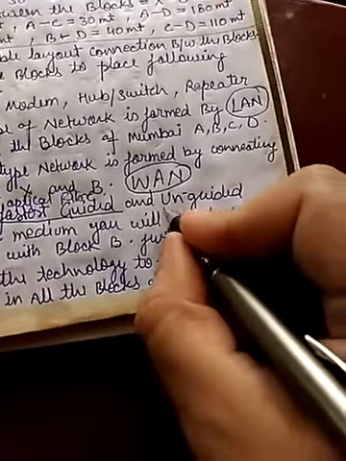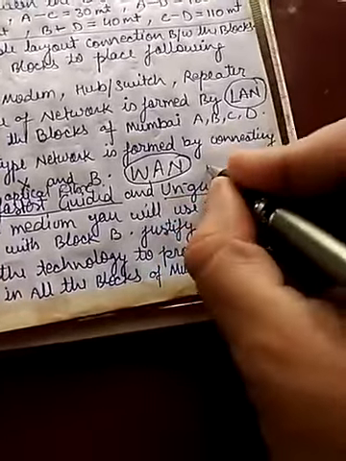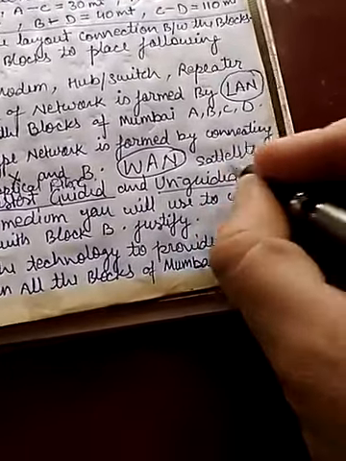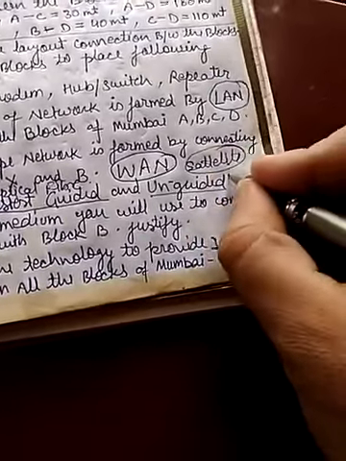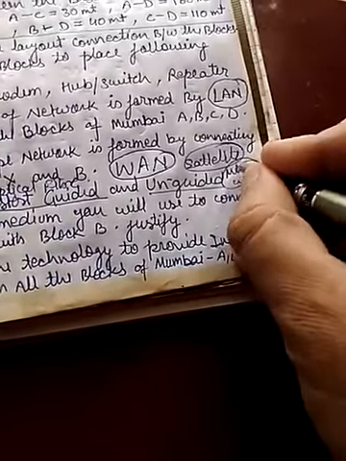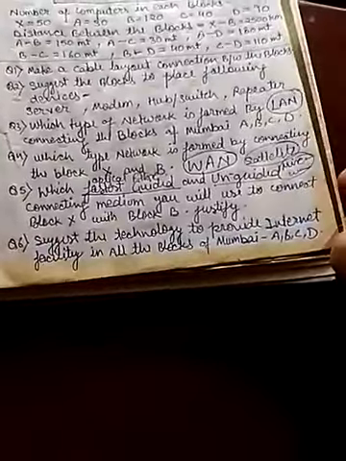And for the unguided medium, we can use satellite or microwaves or radio waves.